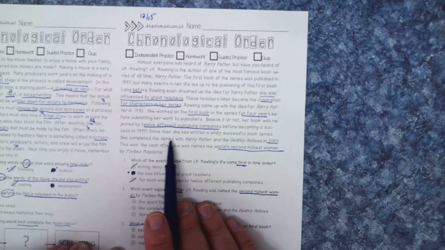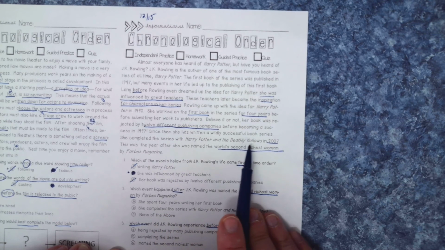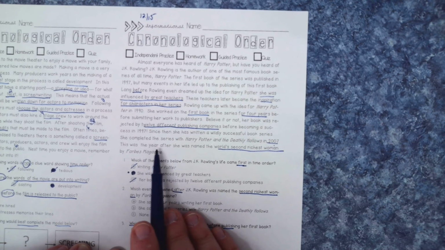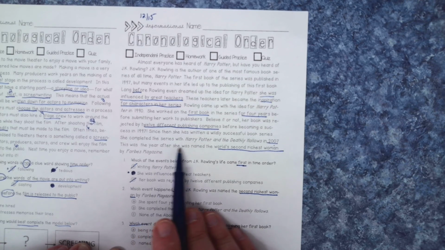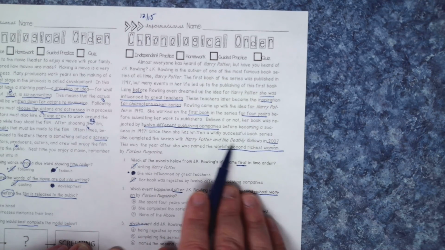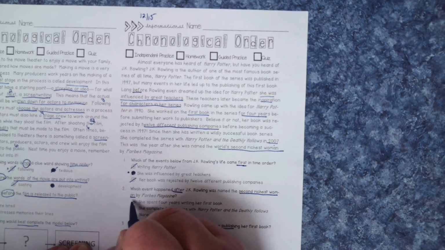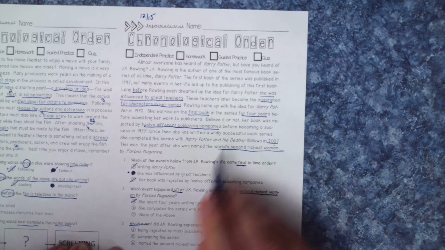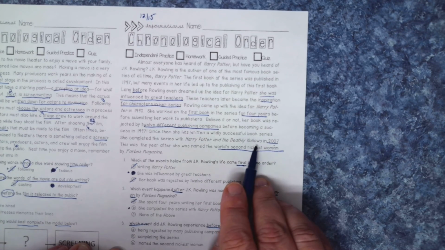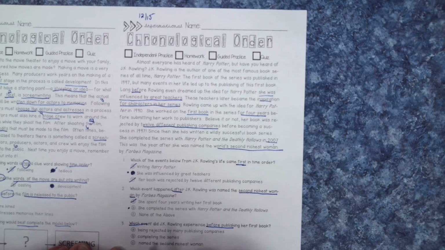She completed the series with Harry Potter and the Deathly Hallows in 2007. This was the year after she was named the second richest woman. All right, let's see. So that's not what we're talking about because that was mentioned up here. That's a possibility. Okay, that she was named this after she finished the series.